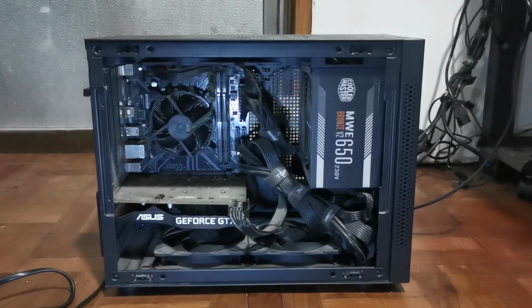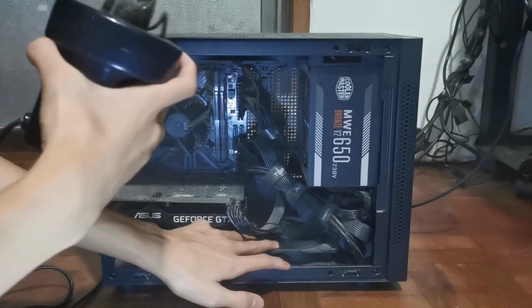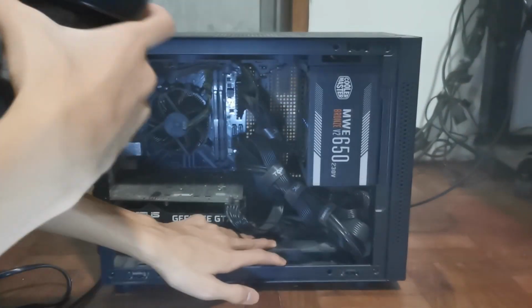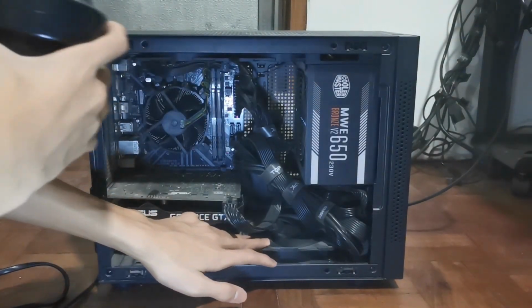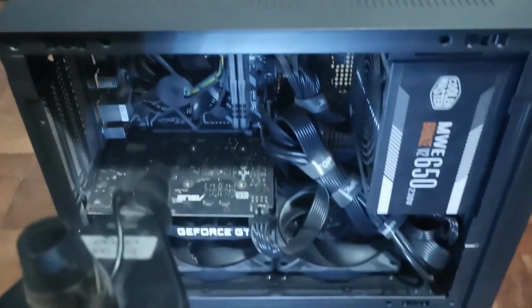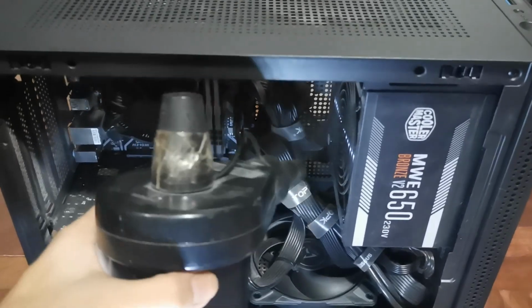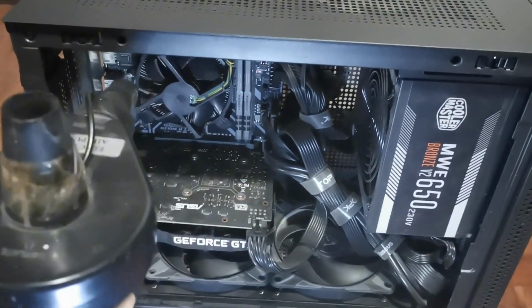The first thing you need to do is to pull out your compressed air can and blast away at all the visible dust inside your computer. I myself am using an air pump for this, as it's a good alternative that I have on hand. When using it on fans, including those on your CPU cooler and GPU, make sure not to blast at them for too long, as making them spin can generate electricity that can damage your computer.